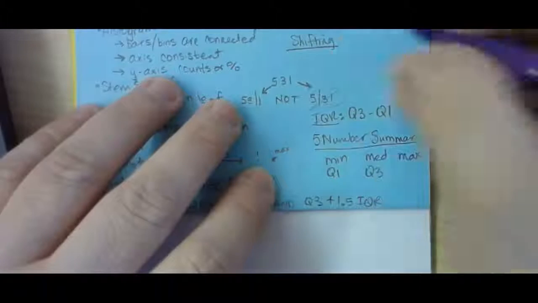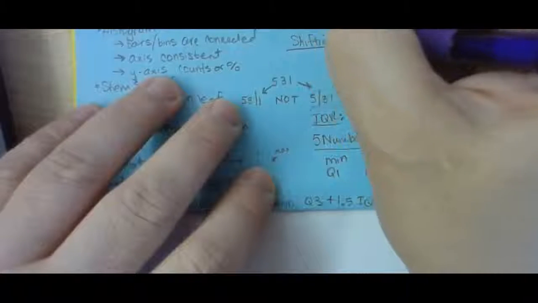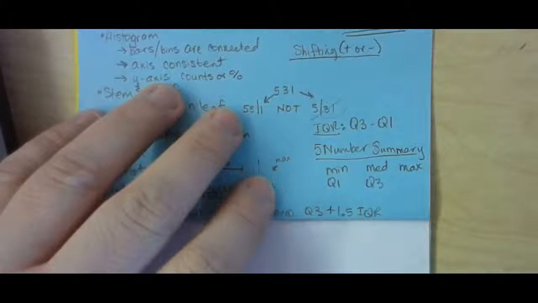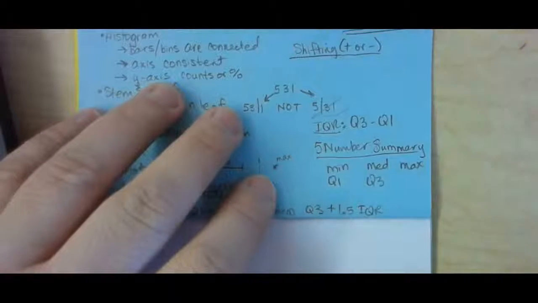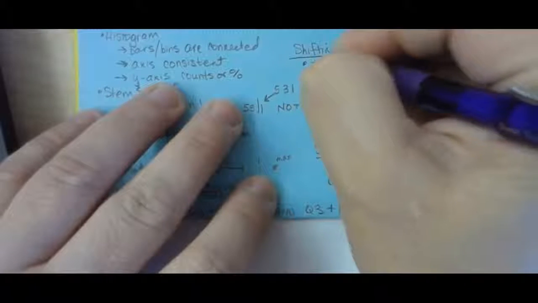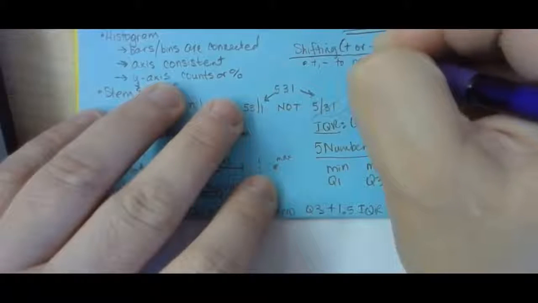So remember, shifting is when you add or subtract something to all the numbers. So if I increase the price of something by $5, so everybody's ticket price went up $5, that would be shifting. For shifting, you add plus or minus to measures of center.